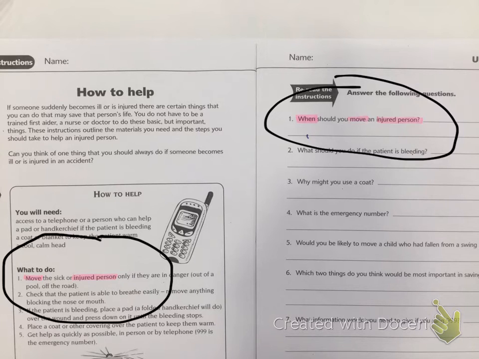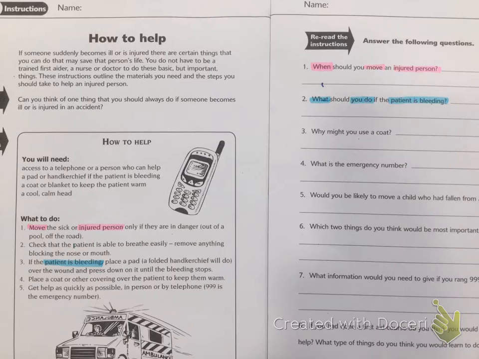So you can see move the sick or injured person only if they're in danger of, out of a pool or off the road. So the question was, when should you move them? Answer, only if they're in danger. But by highlighting the words in the question and then those same words in the text, it's focusing our mind and helping us to do so more easily.